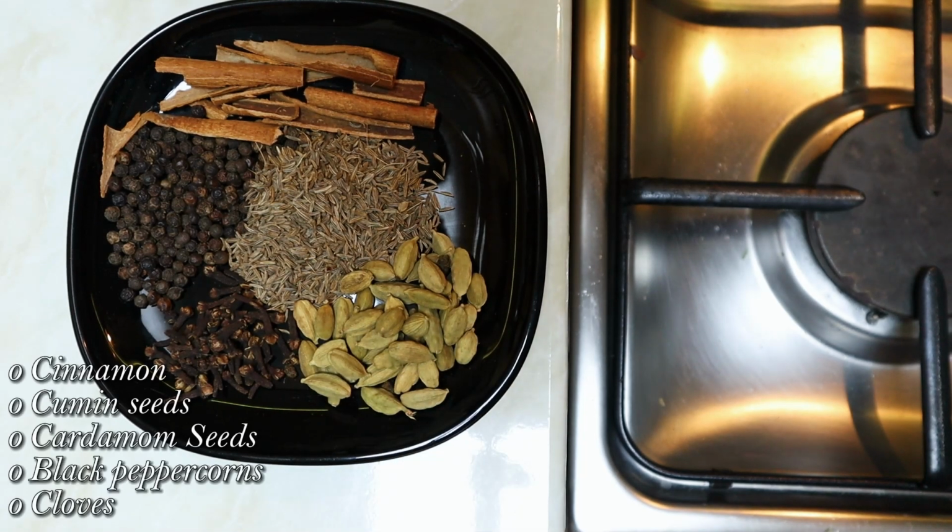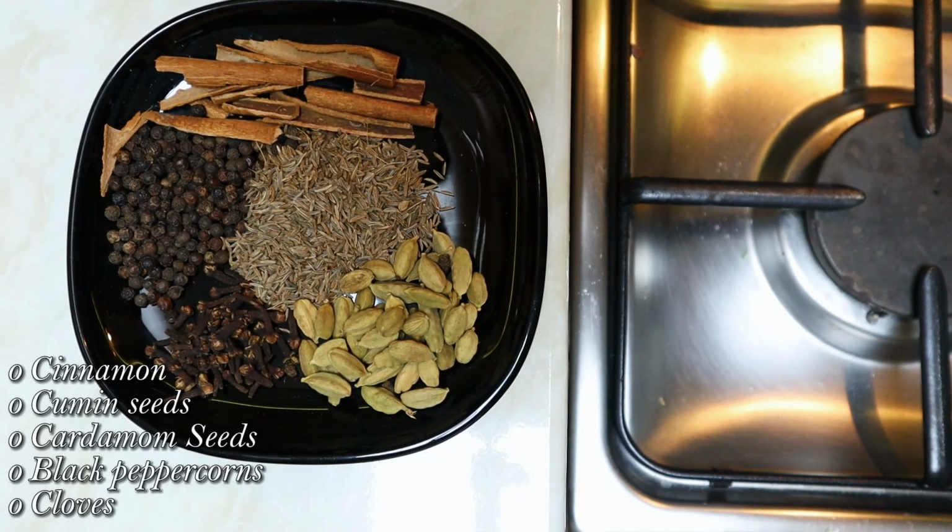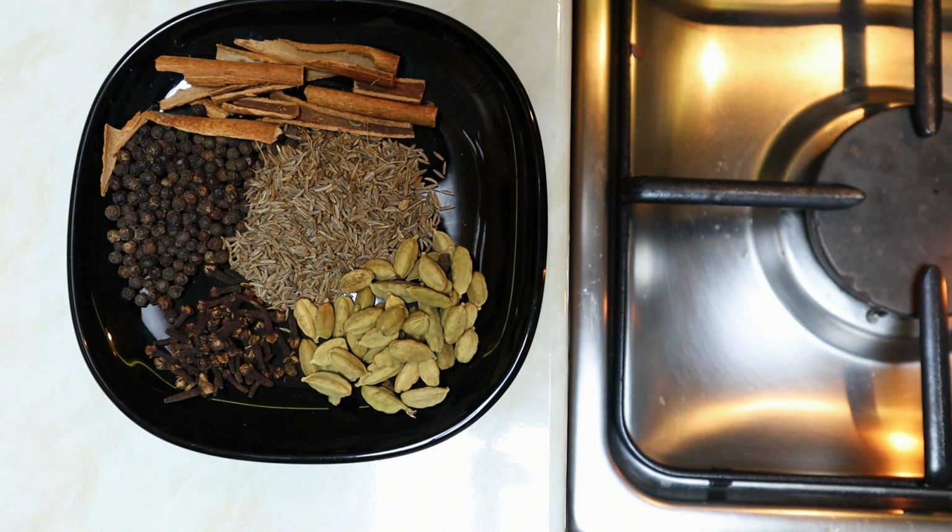Back home now and I want to make some pilau masala. I want to make some pilau, and since we don't have the pilau masala spices readily available, I'm going to be making it from scratch.